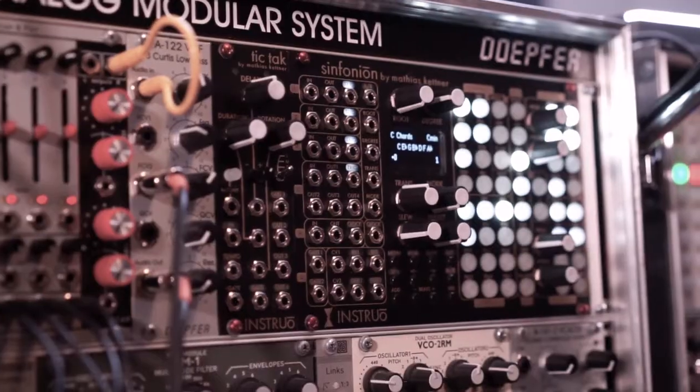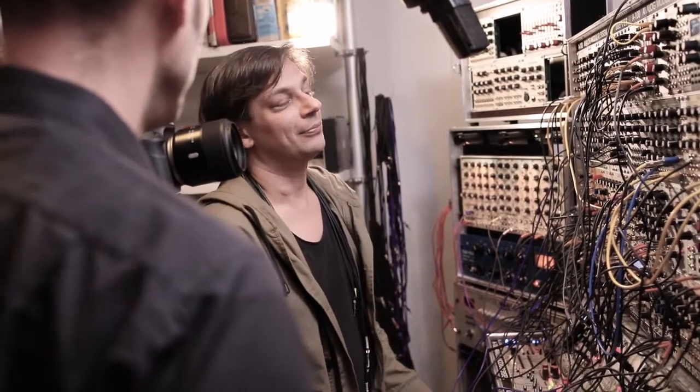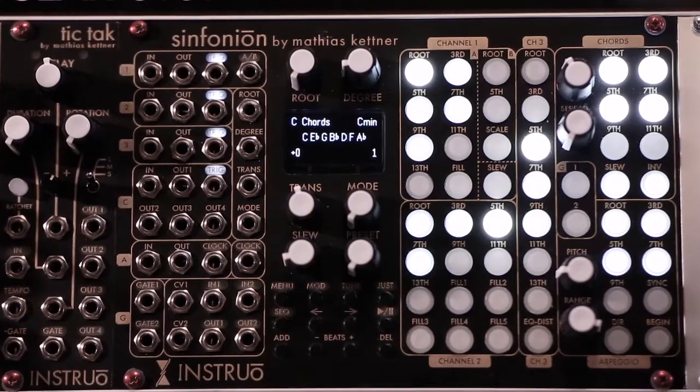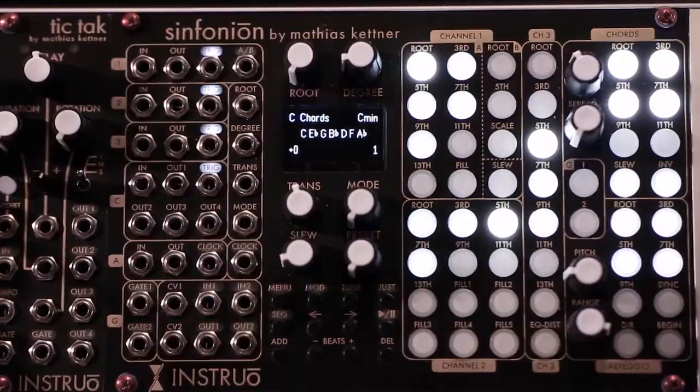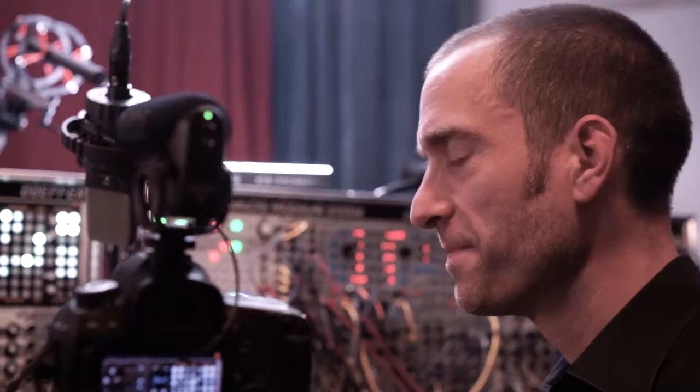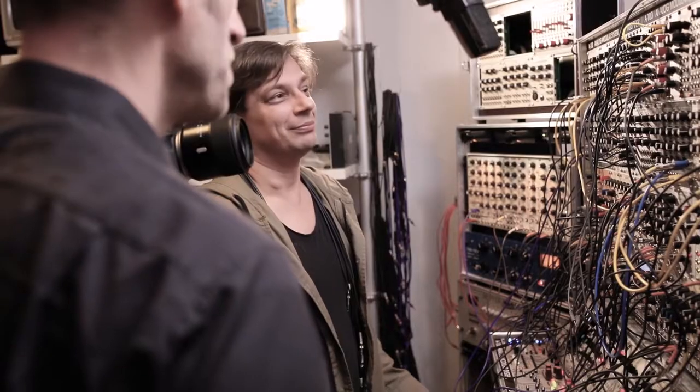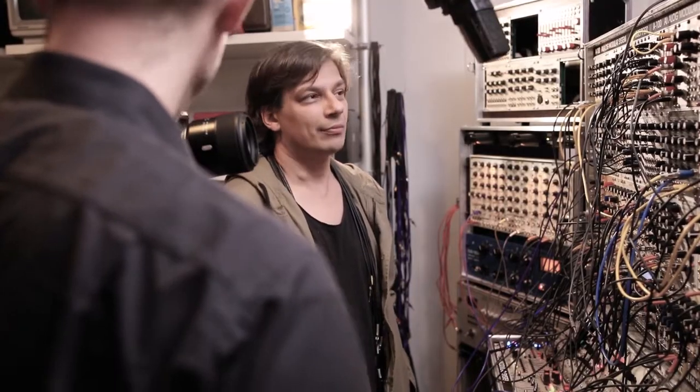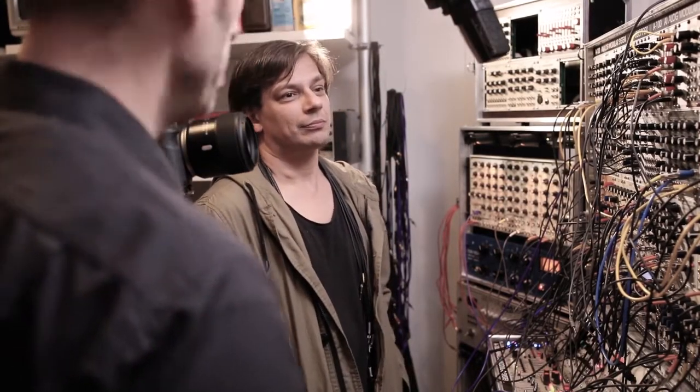So what we have here is the Sinfonion, invented by Matthias Kettner, and I think it's a pretty cool module. It's a quantizer, chord machine, much more, I think. It's very special. It's basically an 8-channel quantizer, but my problem was I have so many voices in my rack. I think you have even more, and I want to play all together in one tune and then change chords, go to different scale and stuff like that, and that's almost impossible with normal existing quantizers.